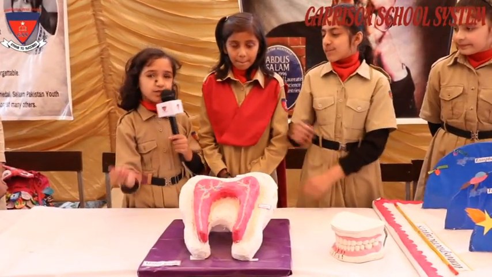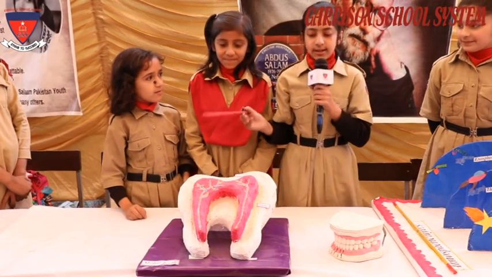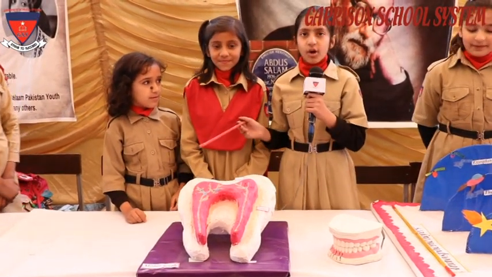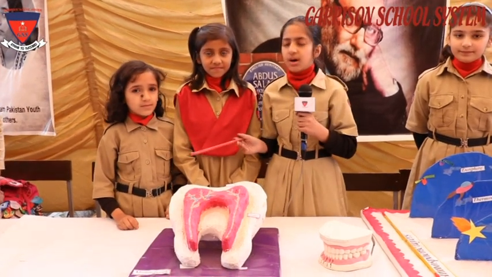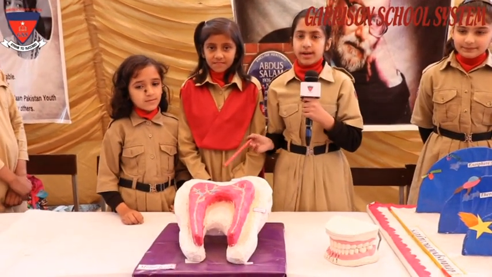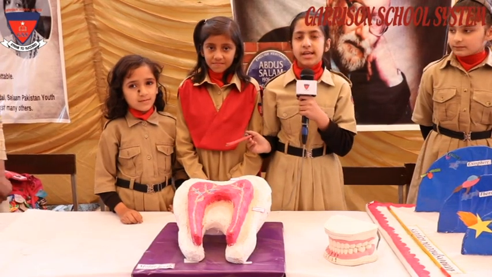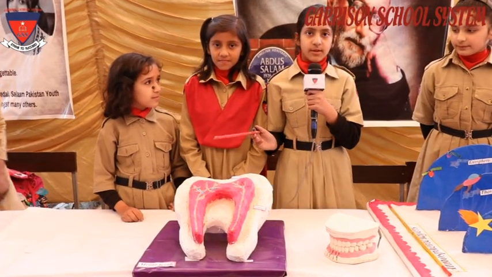This is called molar teeth. Molar teeth are flat teeth located at the back of the mouth. They vary in size and shape. They are the largest teeth in our mouth. Molars are rounded and used for grinding food and help in easy swallowing. The smaller front teeth are used for tearing and biting food.